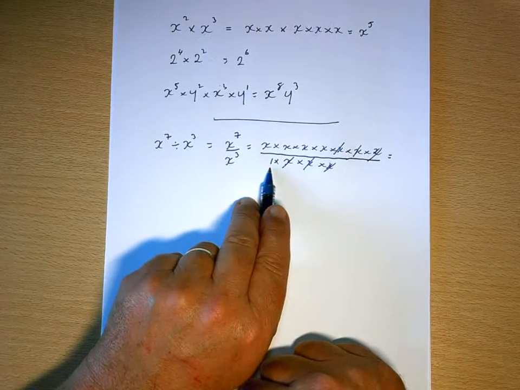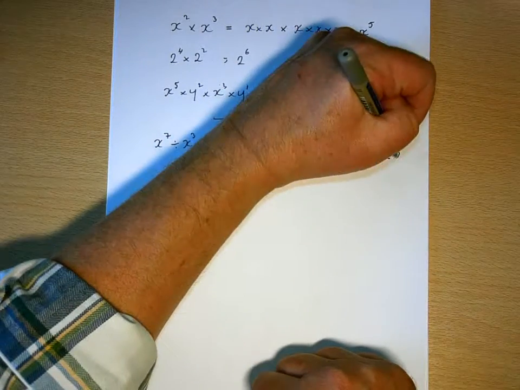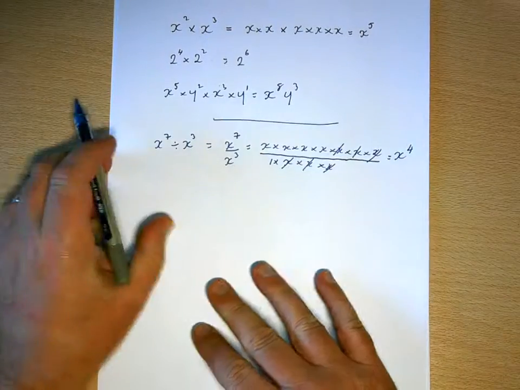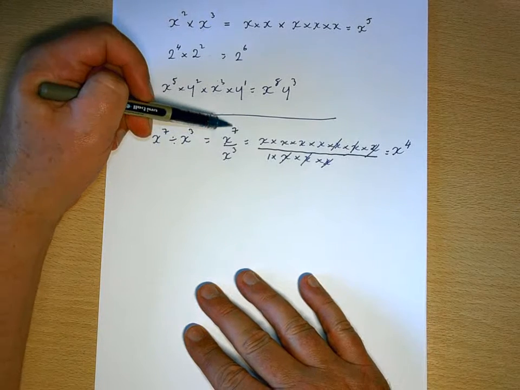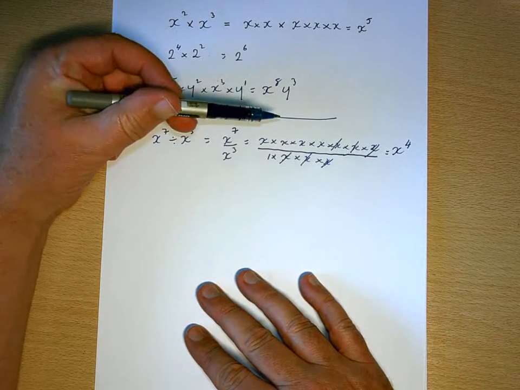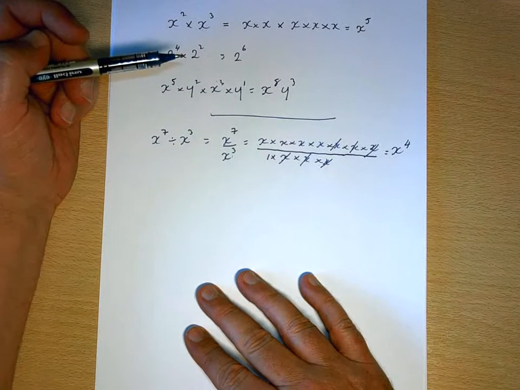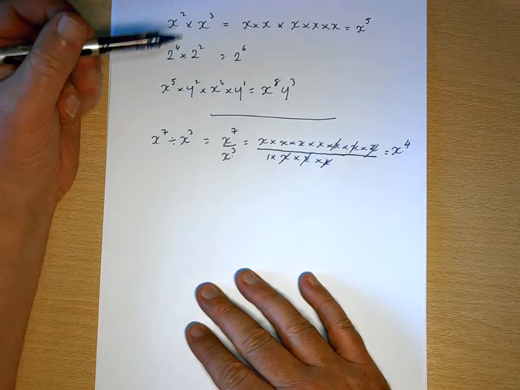So that is saying there's a 1 left underneath, and on top, x to the power of 4. So the relationship here, you can see from these indices, you've got a 7 and a 3, and when you divide, you're left with what you get if you subtract them, which is x to the power of 4.